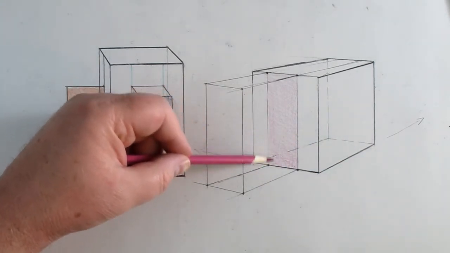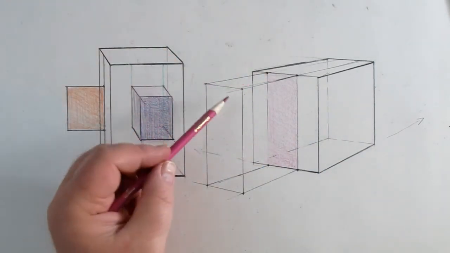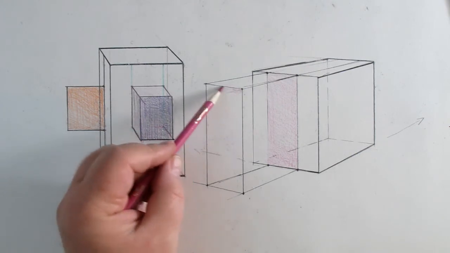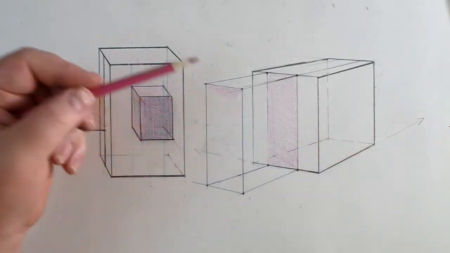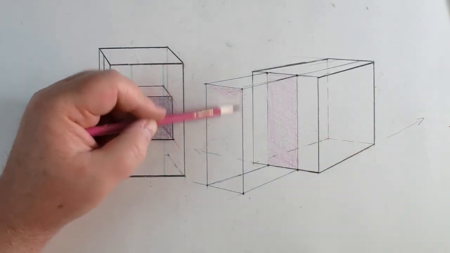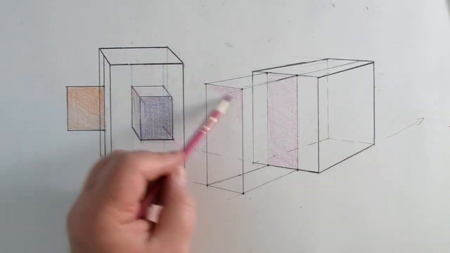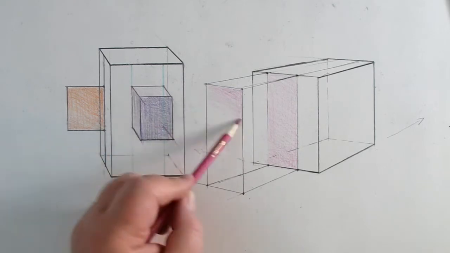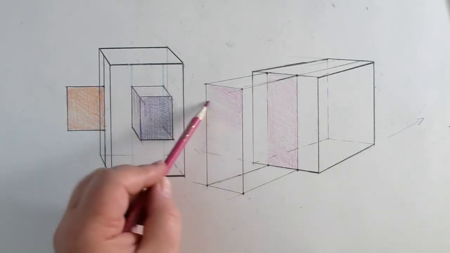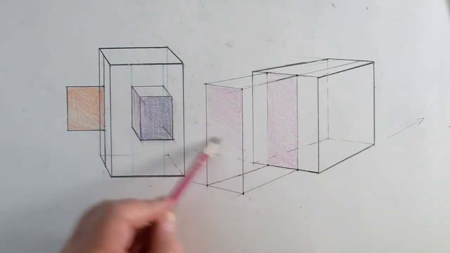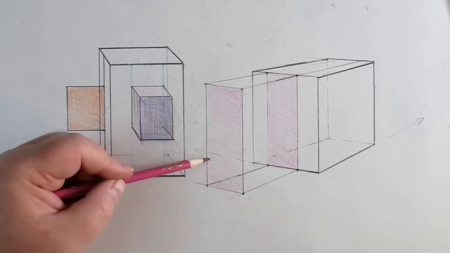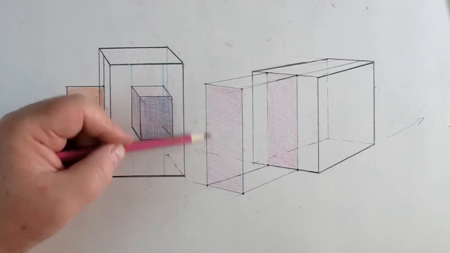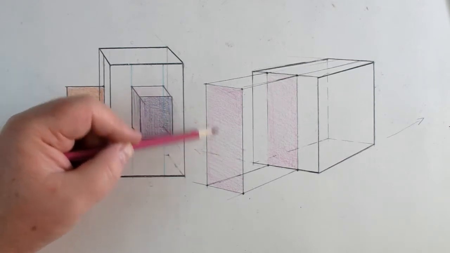They're up against one another. So then the front of it would be here, and we'll just make the front of this plane the same color as the back. Like so.